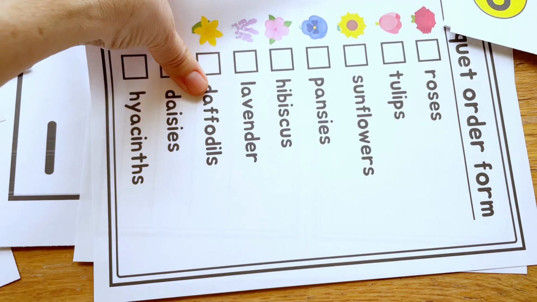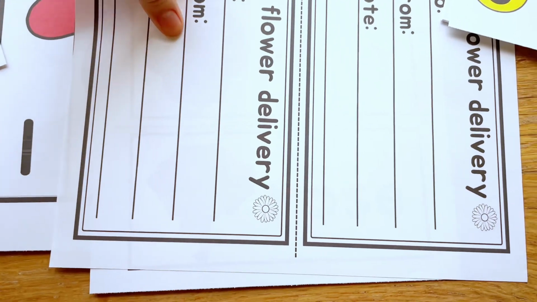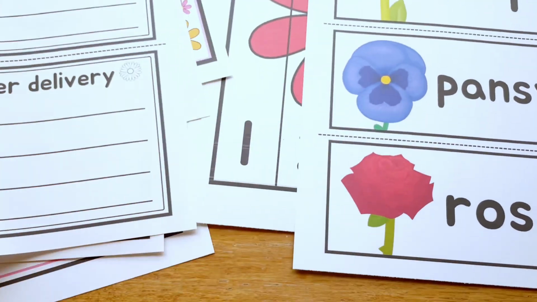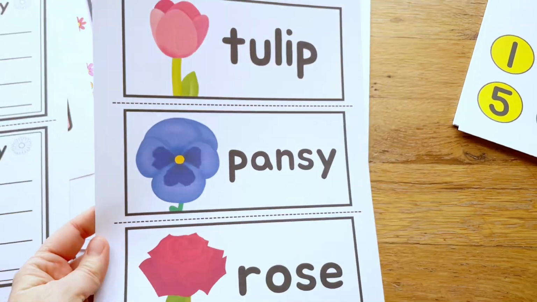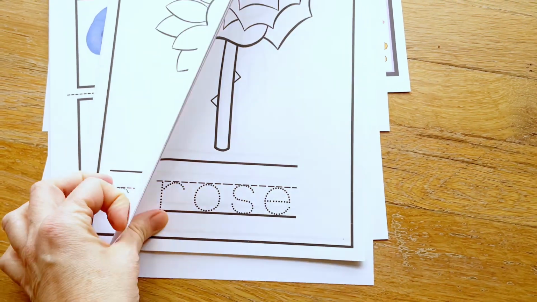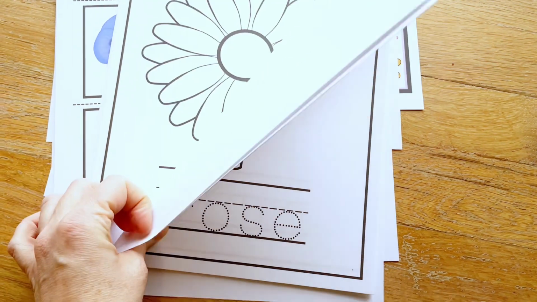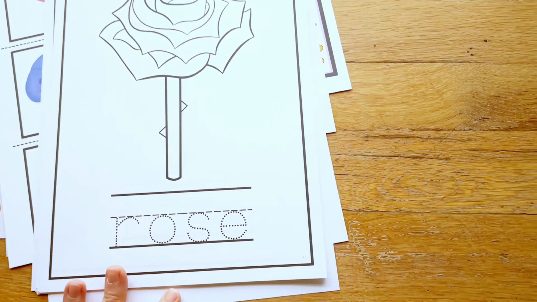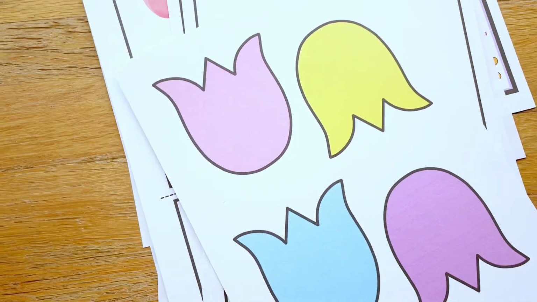But there's also a lot of learning activities like these counting puzzles. There's a whole bunch of these. And then my favorite part of this are the flower word tracing coloring pages. So they have all of the flowers and then they can trace along those lines. Spring prop packet, the flowers are going to go in there.